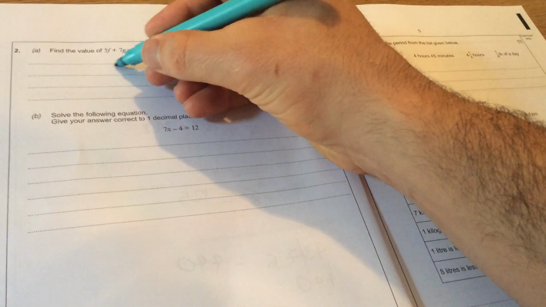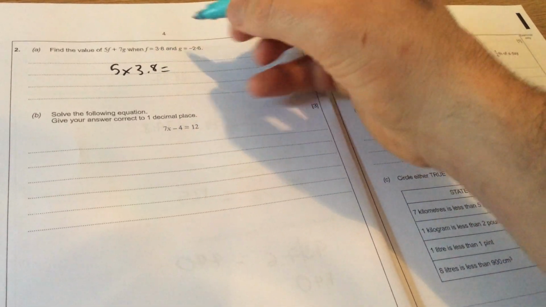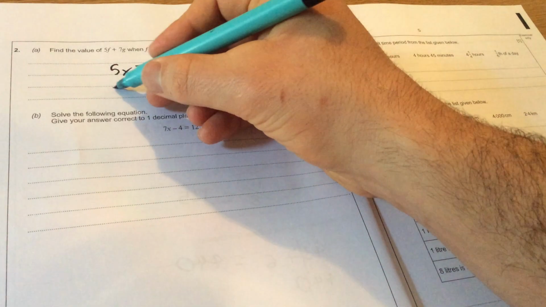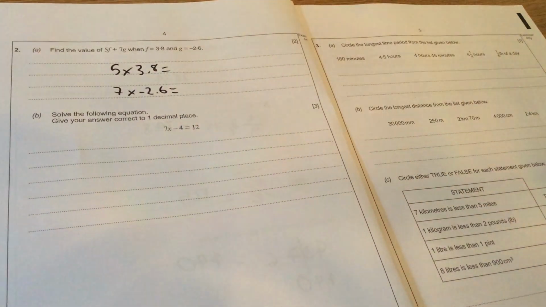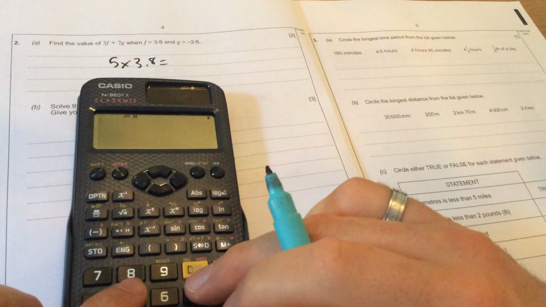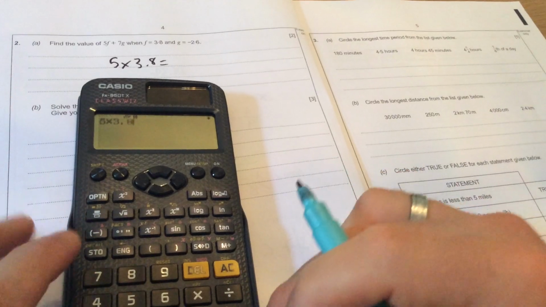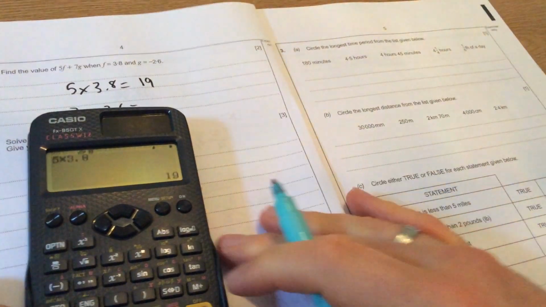So 5 lots of F. So 5 times, I know F is 3.8. And I've got 7 times minus 2.6. Okay, 5 times 3.8 gives me 19. Okay, all on my calculator. I don't have to do any thinking.